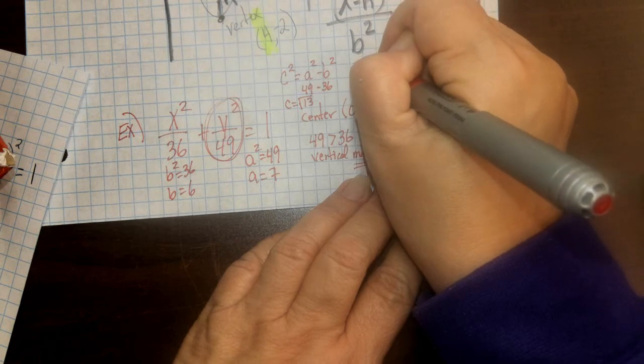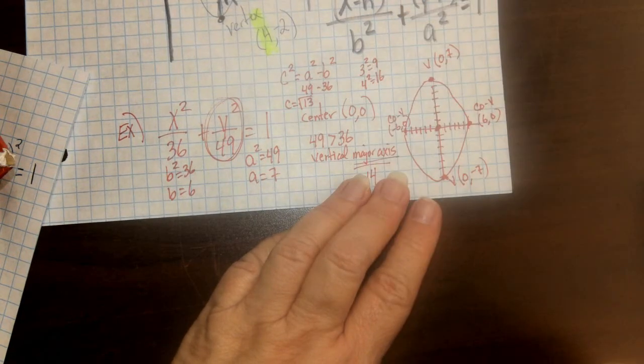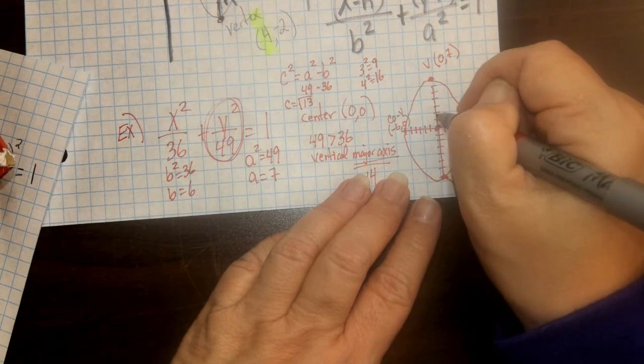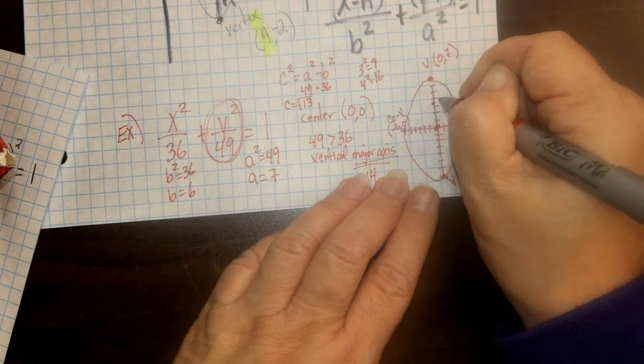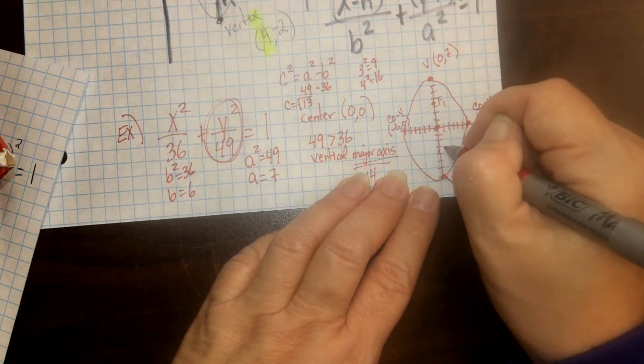3 squared is 9, and 4 squared is 16. So the square root of 13 is somewhere between 3 and 4. I'll just go up 1, 2, 3, somewhere in there. Focal point 1, 3, focal point 2.